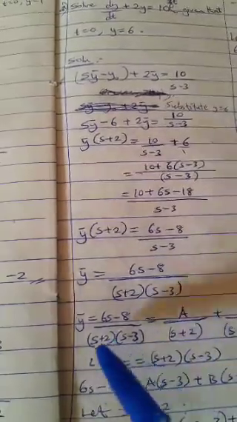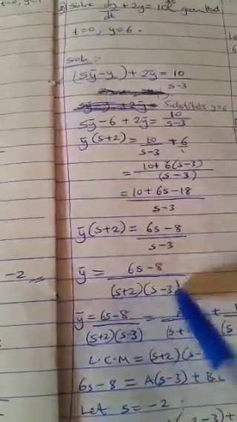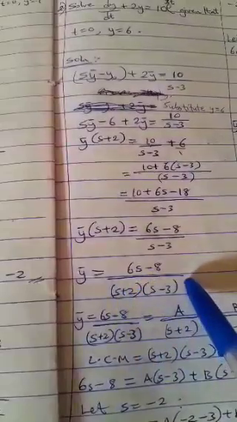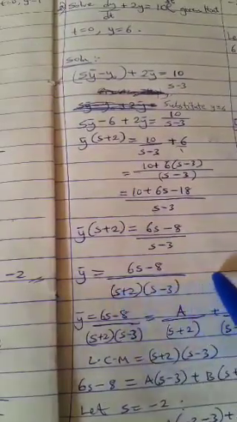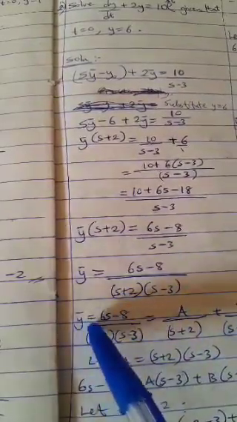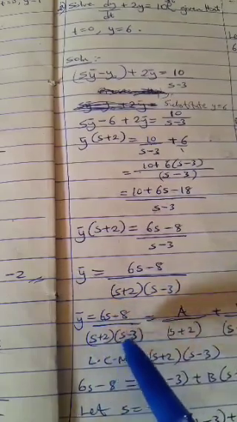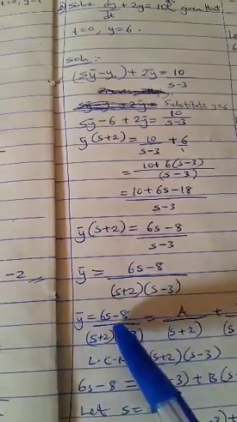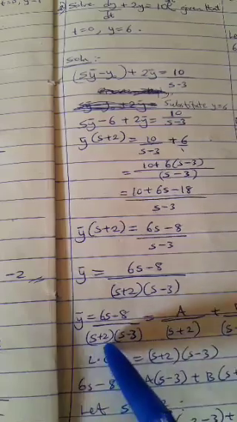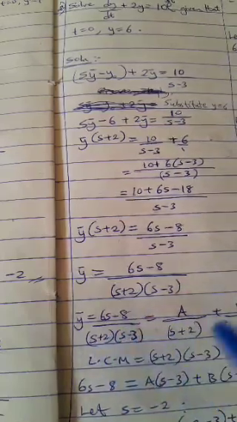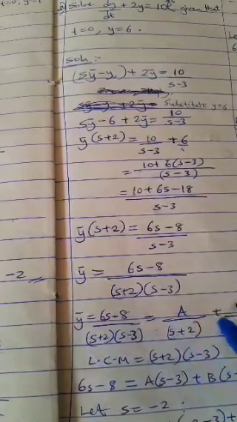So when you see it like this, the next thing to do is partial fractions. Use partial fractions to solve it. So it should now be y bar equals 6s minus 8 over s plus 2, s minus 3. So it will now equal a over s plus 2. You can use a over s minus 3, you can use any one. You get the same thing. A over s plus 2 plus b over s minus 3.